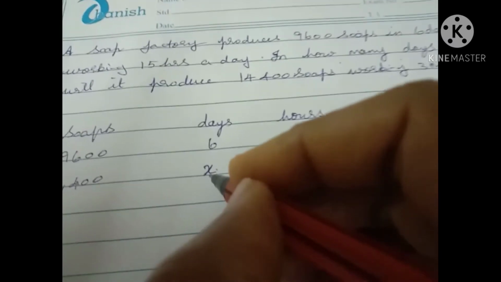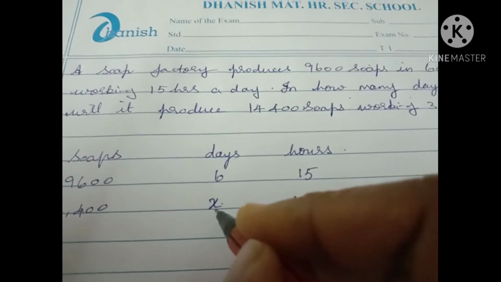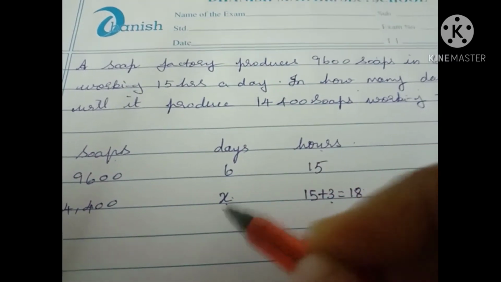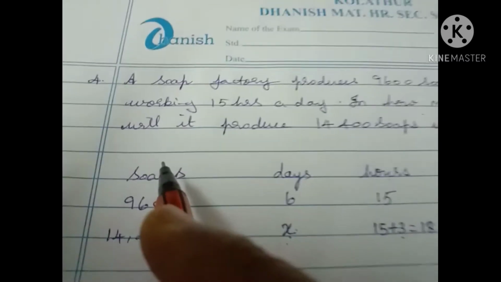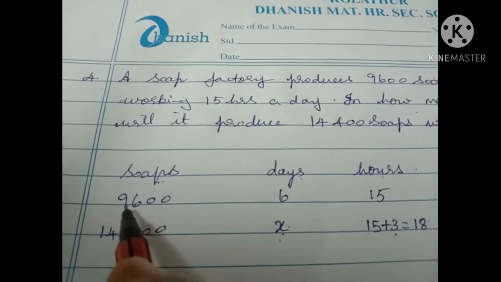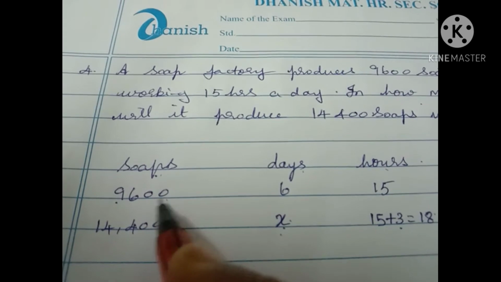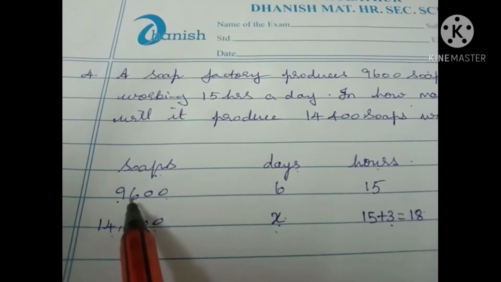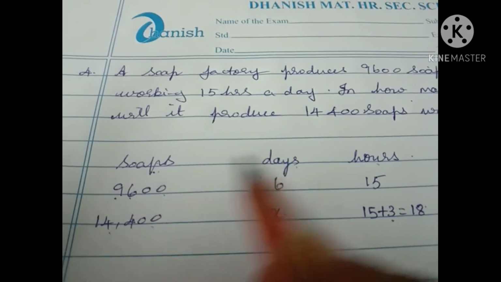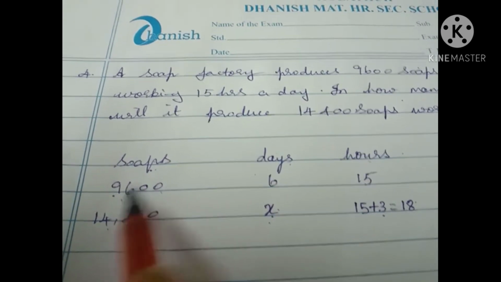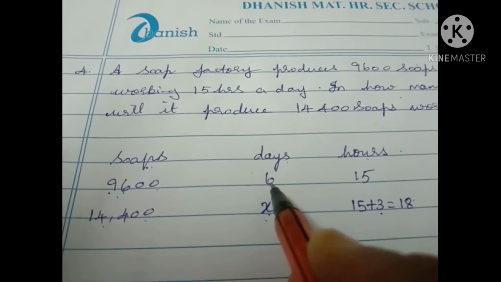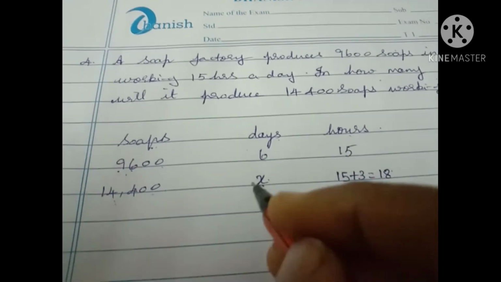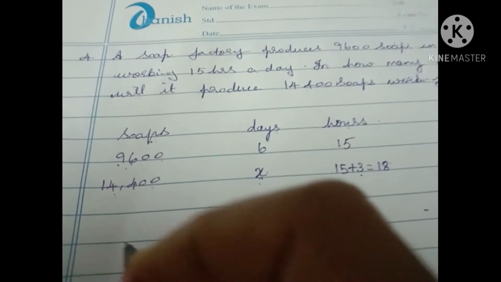Now the unknown is X, that is days. So you have to compare soaps and hours with days. First compare soaps and days. Here 9,600 to 14,400 it is increased. If you compare these two, soaps and days, 9,600 soaps can be produced in 6 days, means for 14,400 soaps the number of days will be increased.